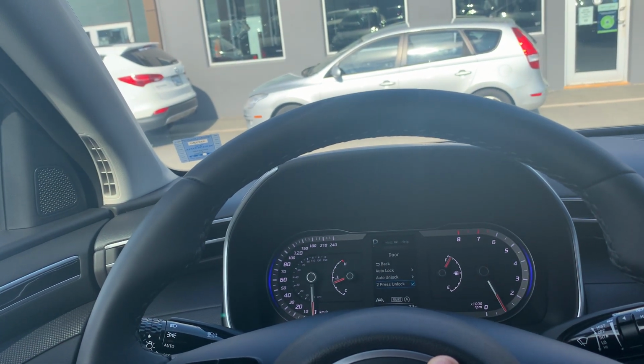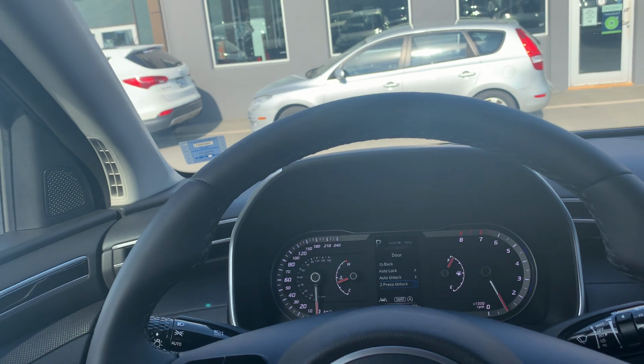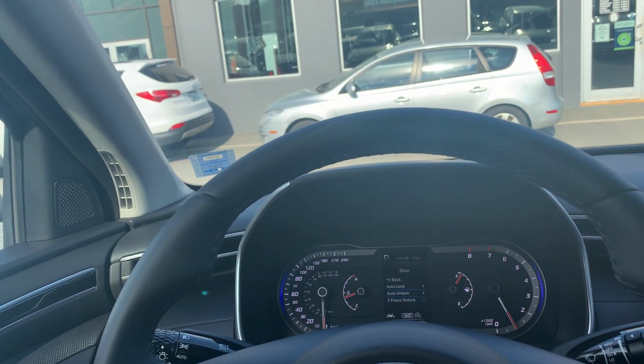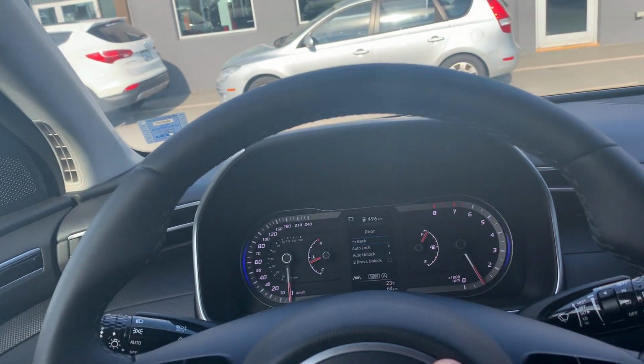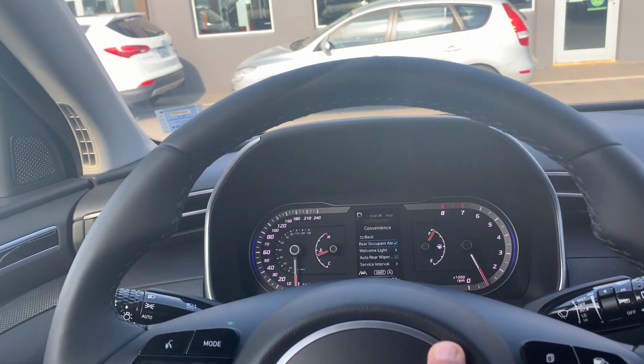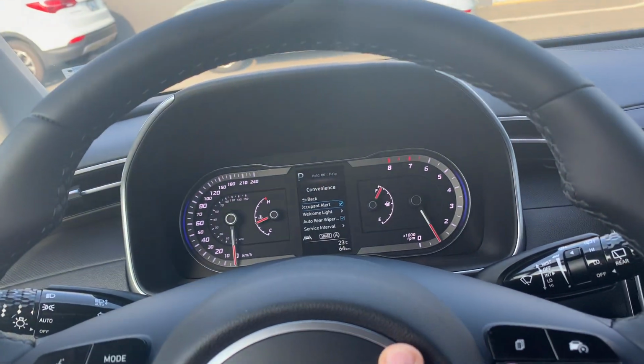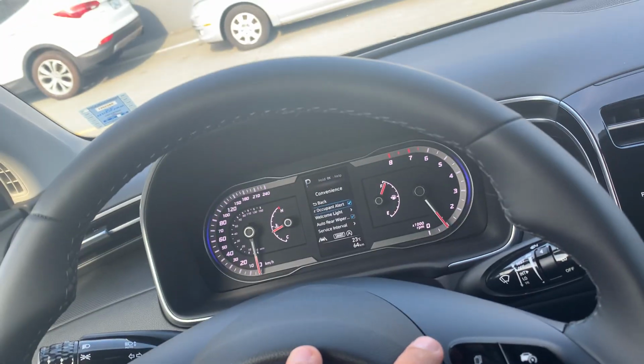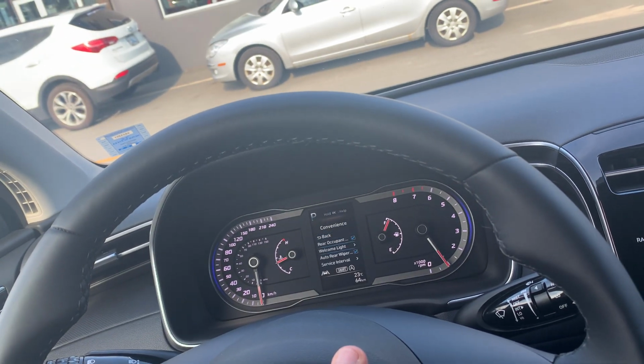Two press unlock, which means when you press the button on your key twice, it's going to unlock the whole car. Now, when you press one time, it is going to unlock the whole car instead of pressing two times. Convenience, the rear occupant alert, like we explained, if you have someone in the back, it is on right now. The welcome light on driving approach, it's on.